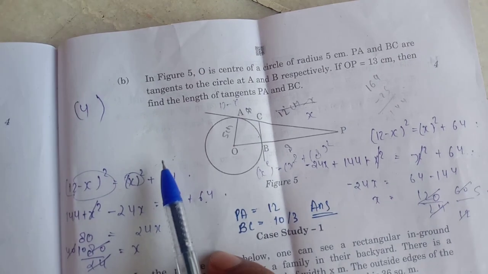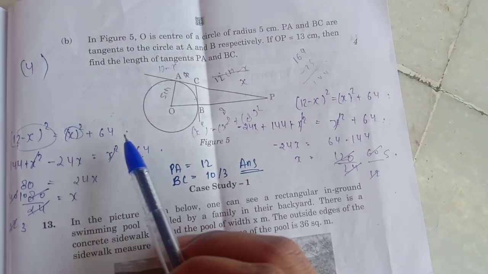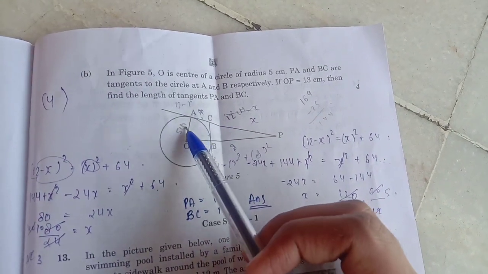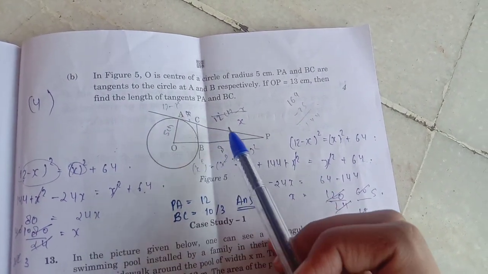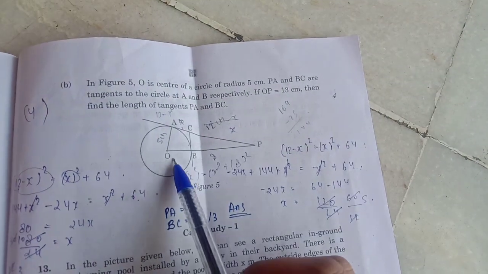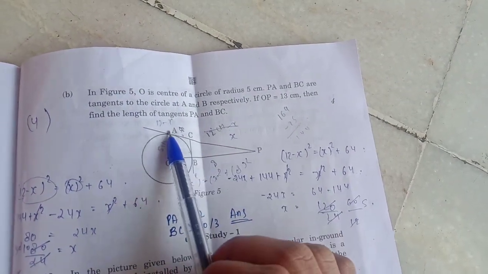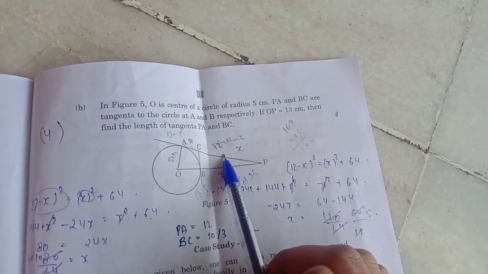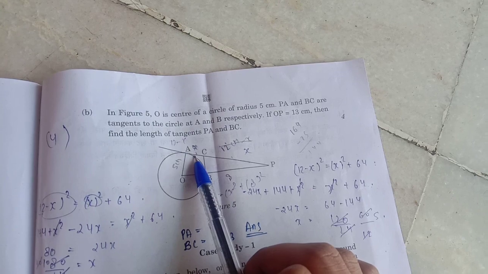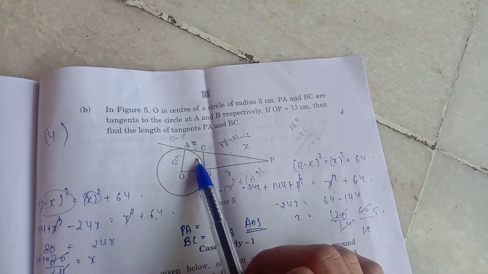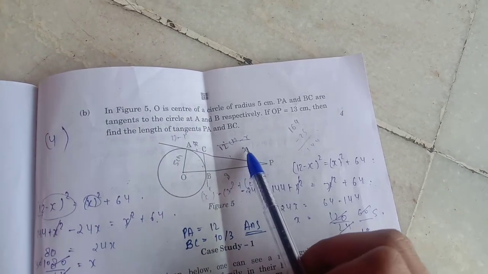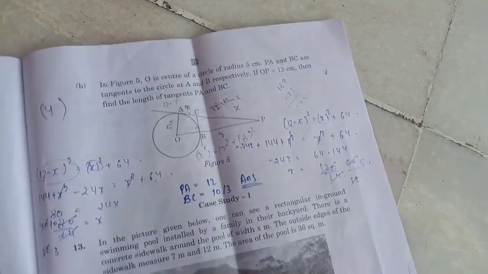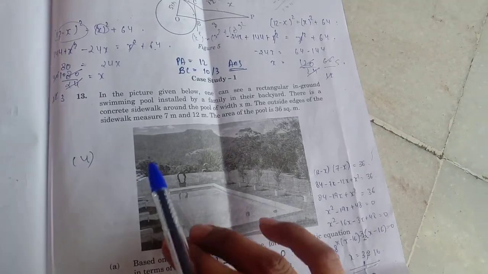And from the 12th, the 12 B was quite easy. I had solved this one. Let me tell you how. AO was 5 centimeter, it was given, and OP was 13 centimeter, so AP was 12 centimeter, very clearly by Pythagoras theorem. Then CP was 12 minus x, and AC was equal to CB, tangents from an exterior point. So 12 minus x, and CB was x, and BP was 8. So by using Pythagoras theorem again, we were getting BC as 10 by 3.